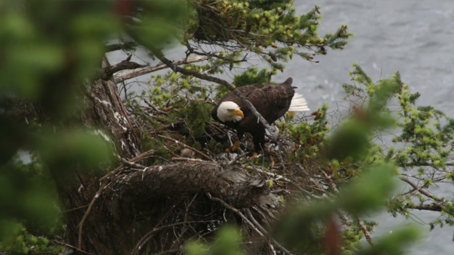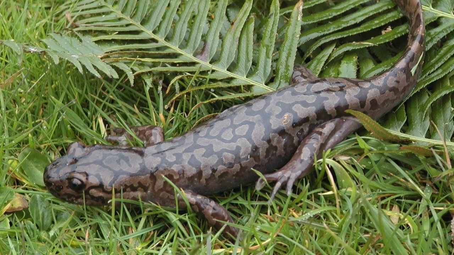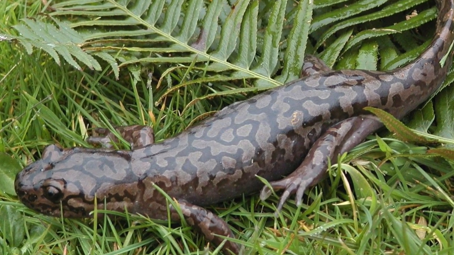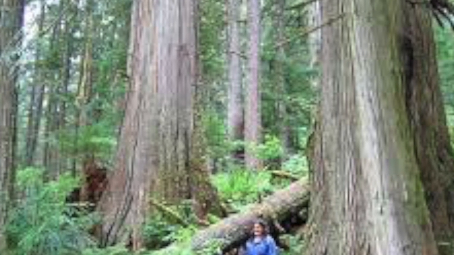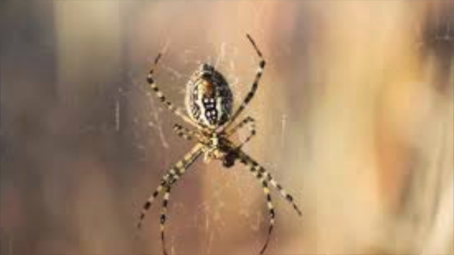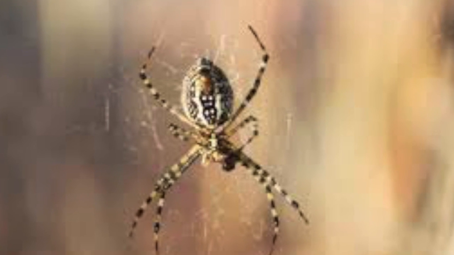It has 350 bird and mammal species, 48 amphibian and reptilian species, 25 tree species, hundreds of fungi and lichen species, and thousands of insect, mite, and spider species. The tree species vary by area. From Alaska to Vancouver Island is the Sitka spruce, western hemlock, and mountain hemlock. From Vancouver Island to Oregon, the Douglas fir, red cedar, and Sitka spruce are present, and from Oregon to Northern California, the Douglas fir and redwood are present.